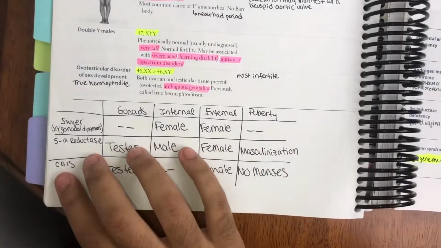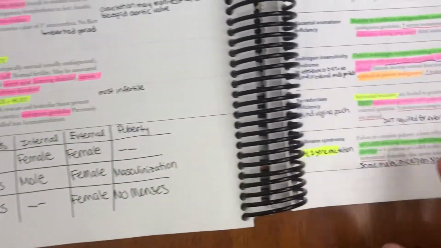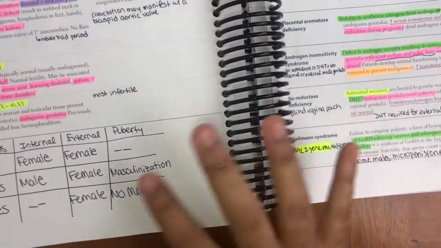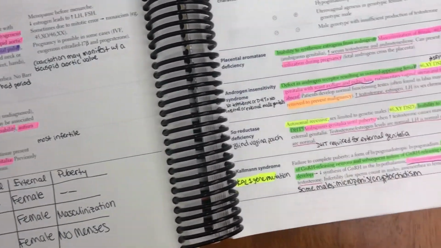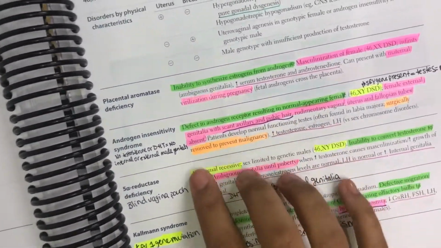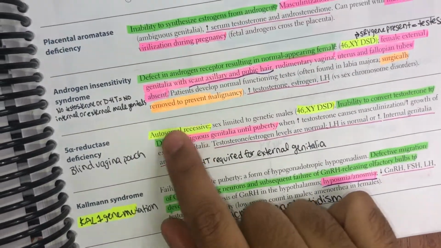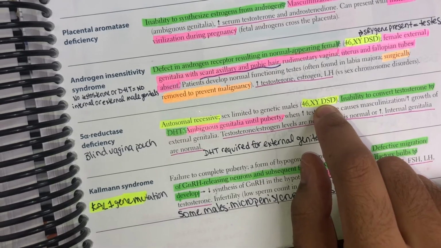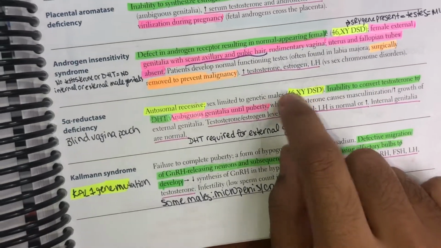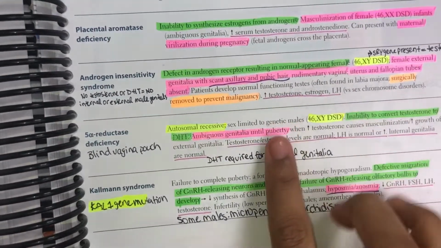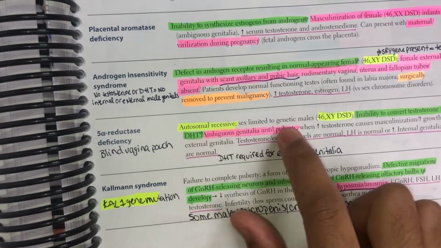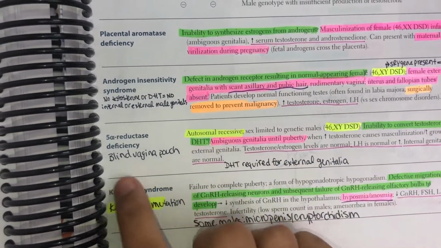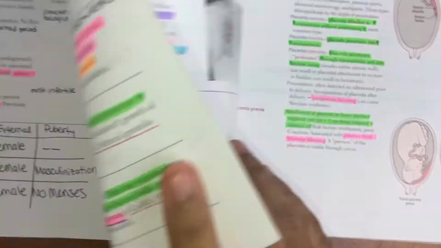So I wrote this down to help me with differentiating the deficiencies. If I go to anything, automatically I know this is autosomal recessive, this is the chromosomal makeup, what chromosomes they have, and then ambiguous genitalia, and little side notes of what it is.